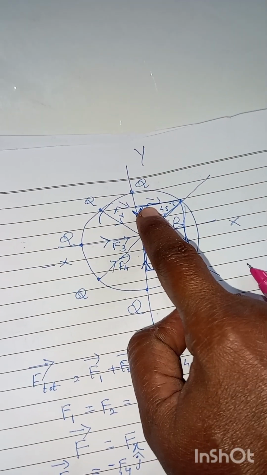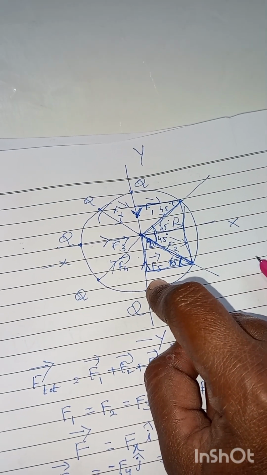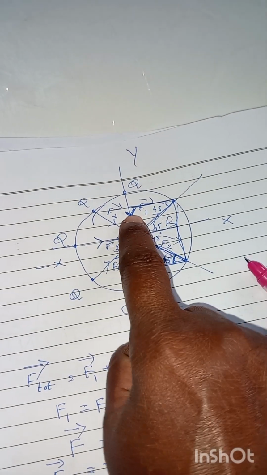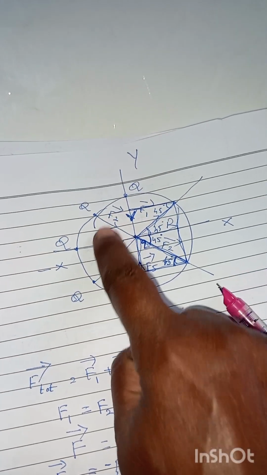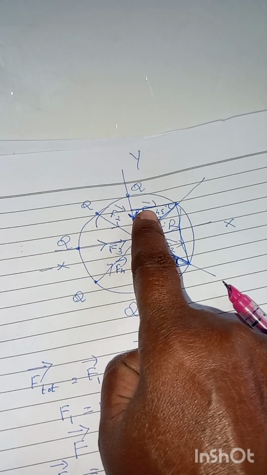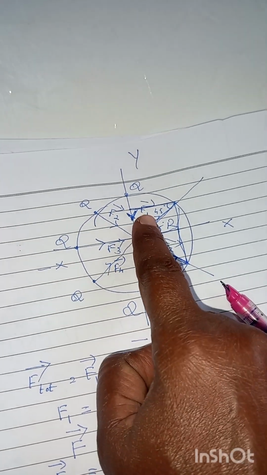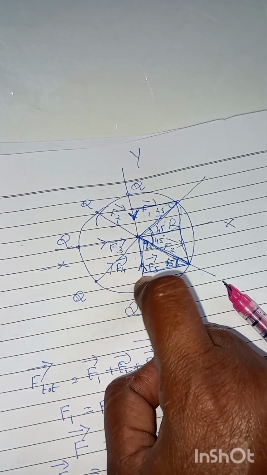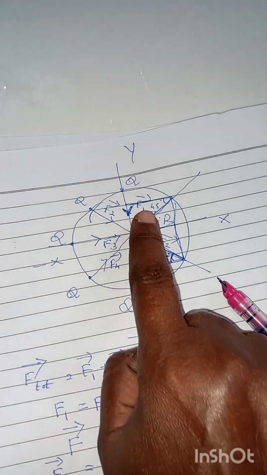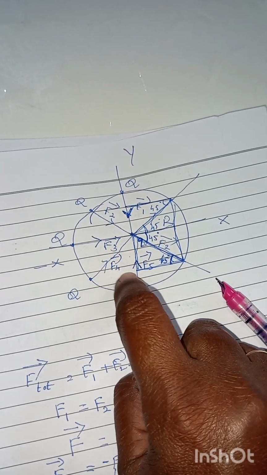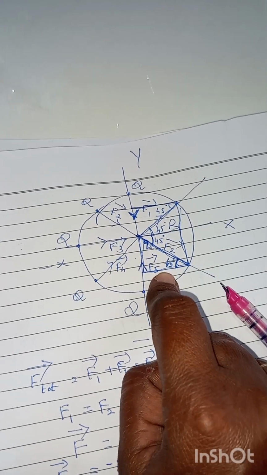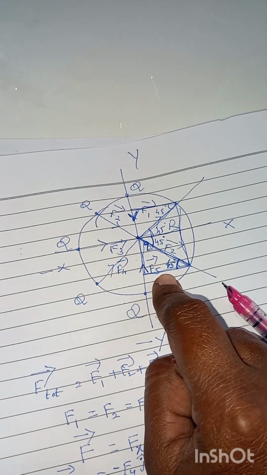These two forces F1 and F5 are acting in opposite directions. Here the magnitudes of all the charges are the same, in the sense the magnitudes of all the forces are the same, only the directions of the forces are different.